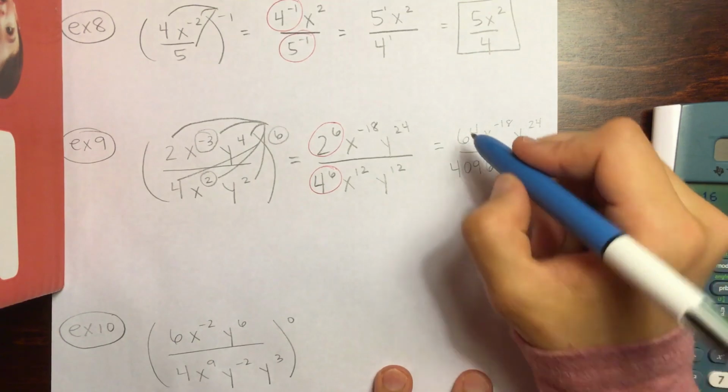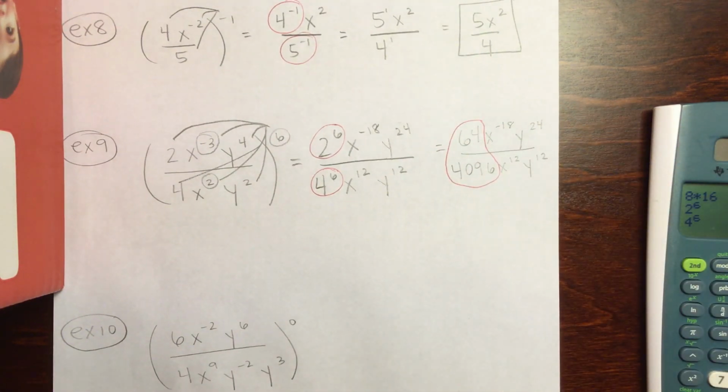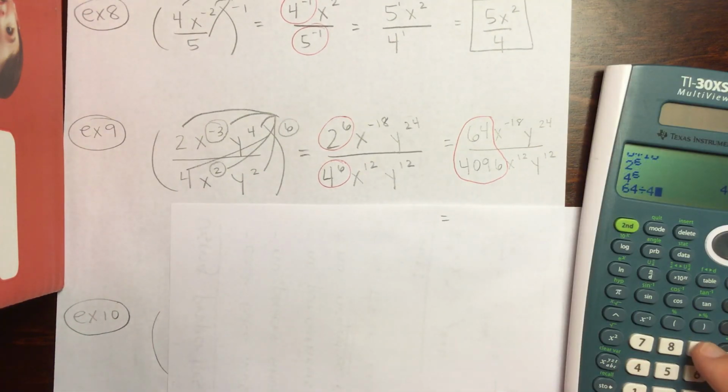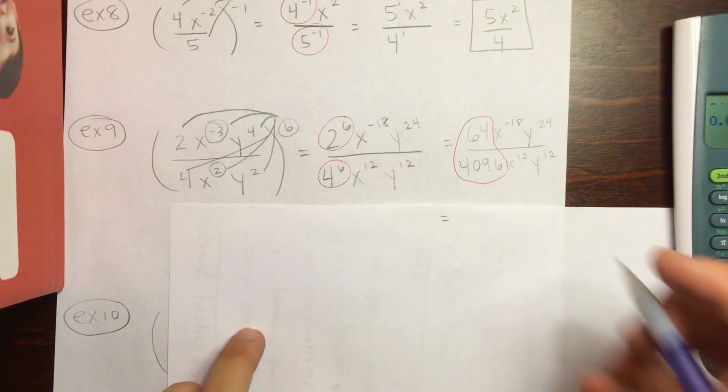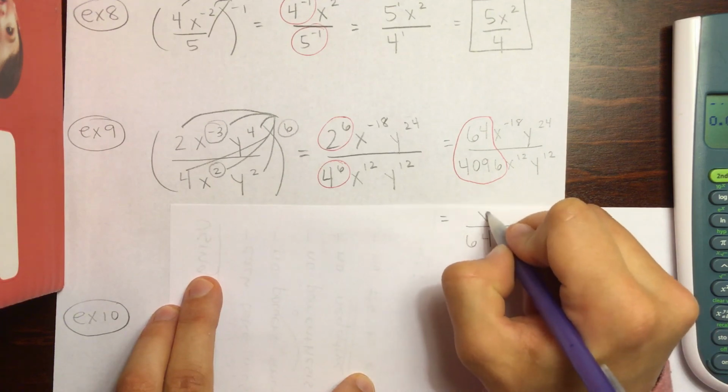Okay, let's simplify that. 64 over 4,096 is 1 over 64.